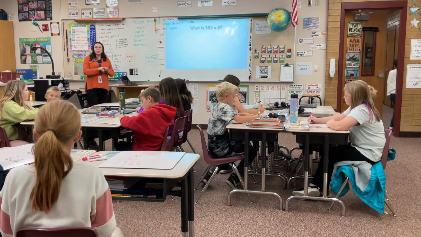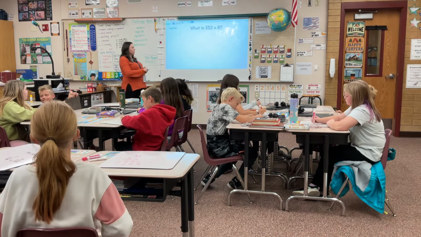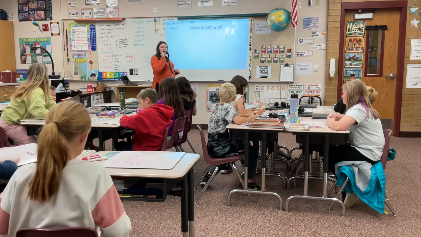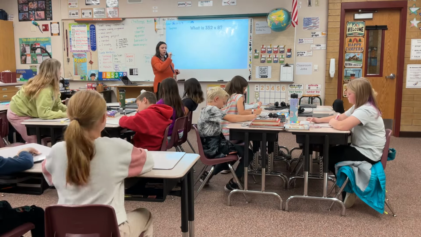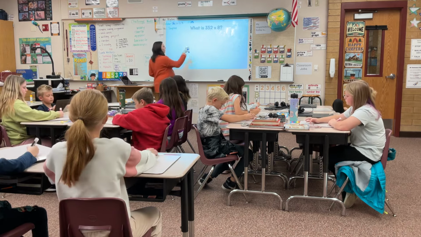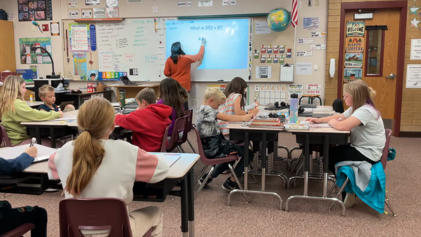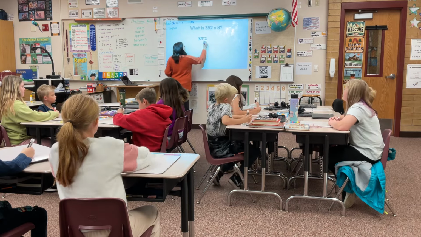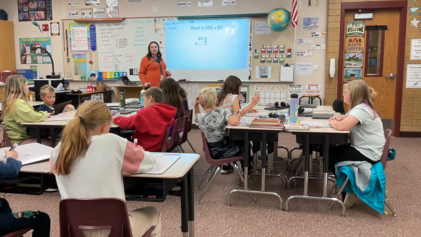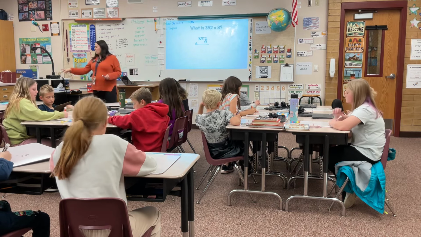Callie, what's our first step? Right. I want everybody to follow along on their board so that you understand how to do partial products. Okay, get out a marker. If you don't have a marker, then let me know. Callie? 352 and on the bottom right times 8. Okay, that's our first step. Everyone should have that written down on their board.